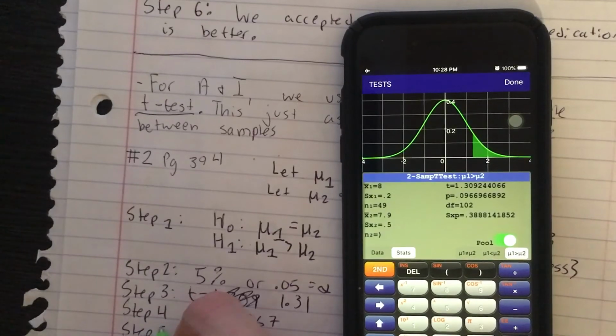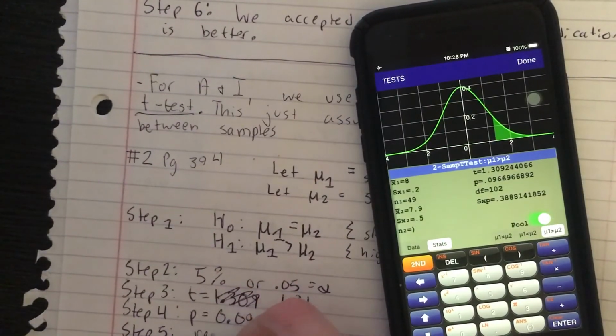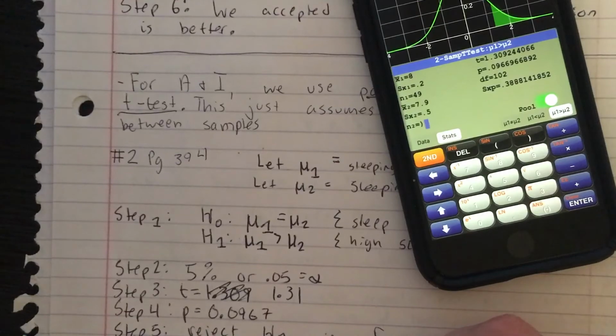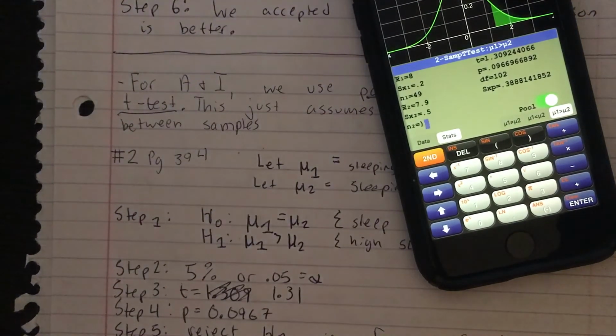So step 5 here says that we're going to reject H1 in favor of the null.